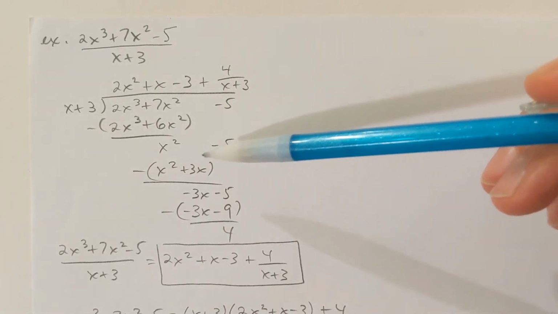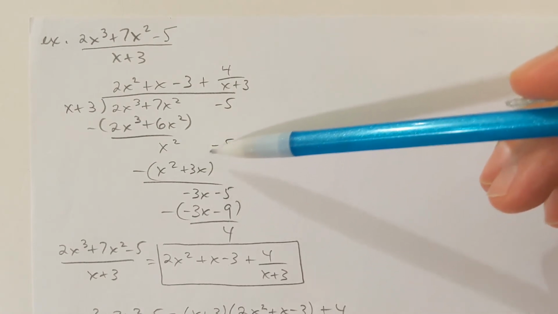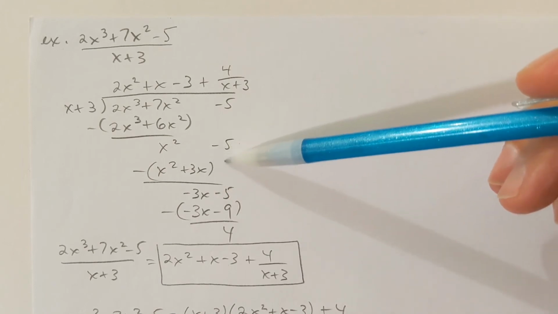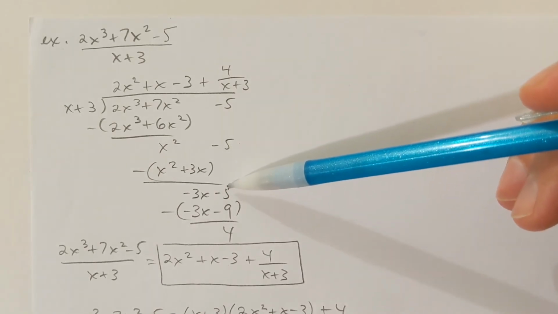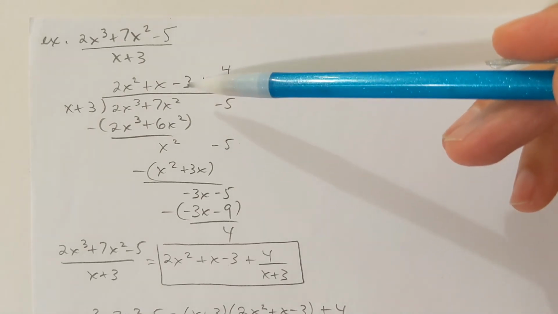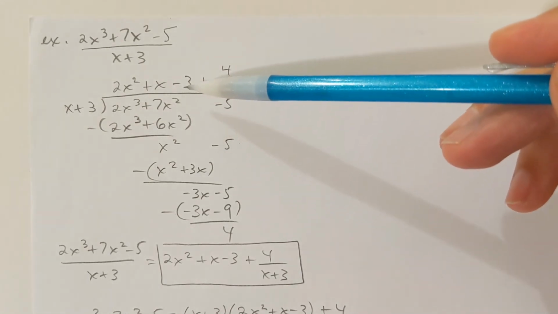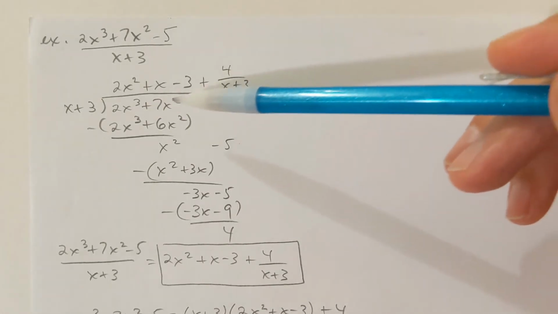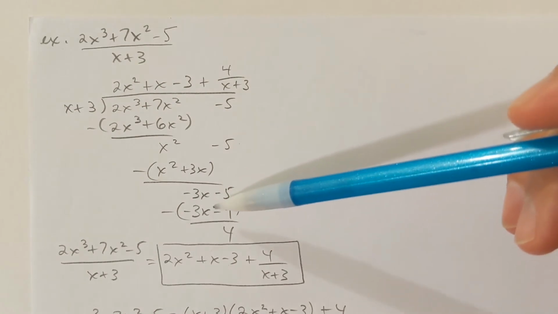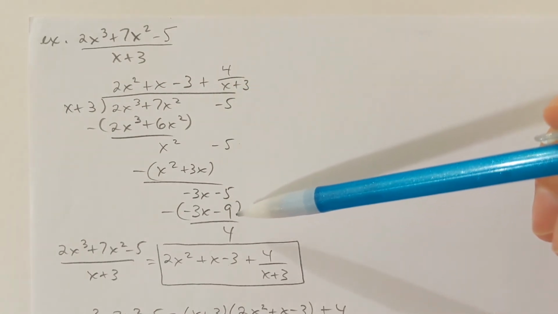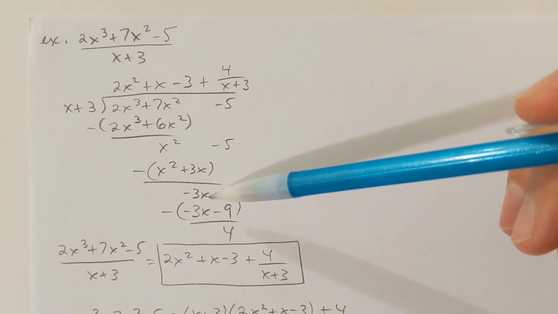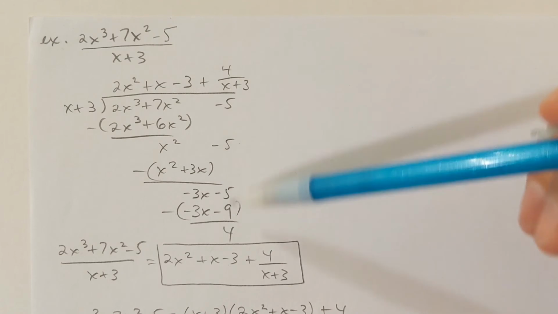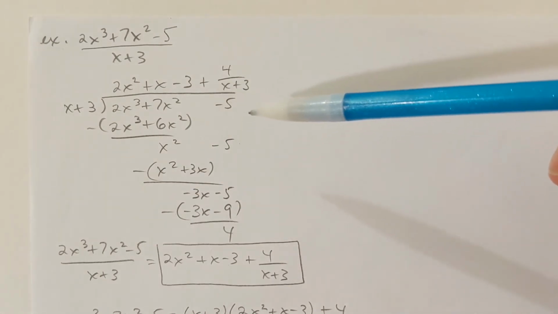And I'm subtracting that. x squared minus x squared is 0. 0 minus 3x is negative 3x. I can bring in the minus 5 there. Negative 3x minus 5. Okay, so negative 3 is what I want there at the end. Negative 3 times x plus 3 gives me negative 3x minus 9. Negative 3x plus 3x is 0. Negative 5 plus 9 is 4. Okay, 4, I'm done dividing now.